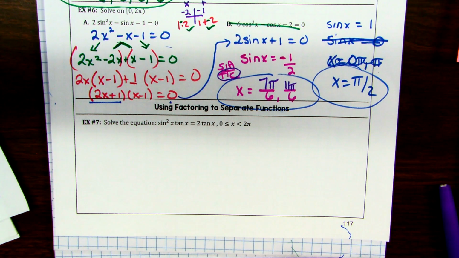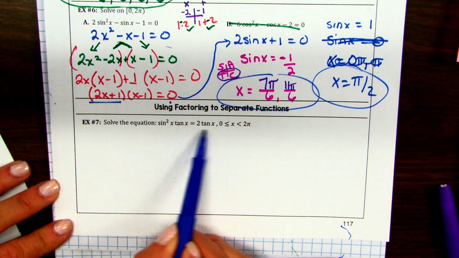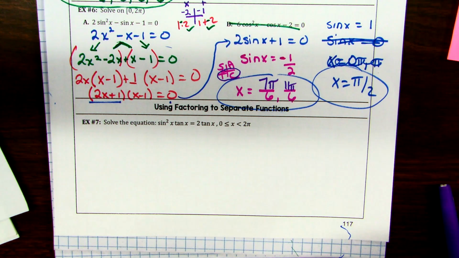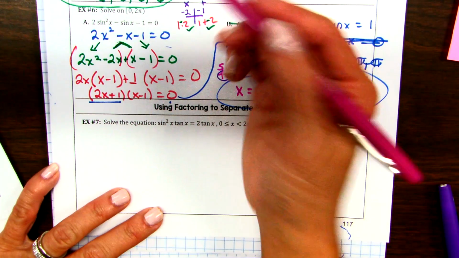Last one. Last equation. What I want you guys to notice about this equation right here is it's got sine and tan mixed together. Anytime you see sine and cosine together, sine and tan together, a mixture of more than one type, it's usually going to be this type of problem. I want to say always, but you know what happens if I say always, then there'll be some exceptions to the rule.